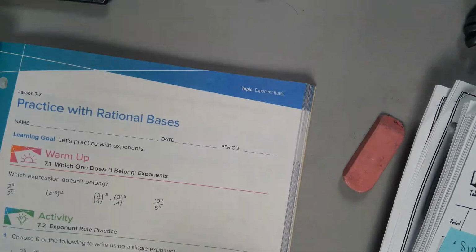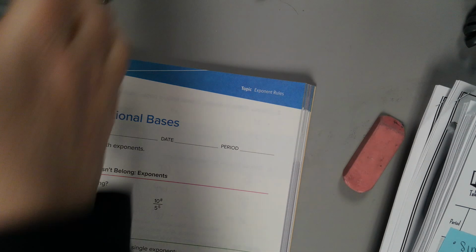Alrighty, so as you know, I am not here today because I am out of town at training. You have a couple different things you have to do today. So the first one is you should have already done your minute. You should have already gone over your minute, and now you're into your Edpuzzle for the day.